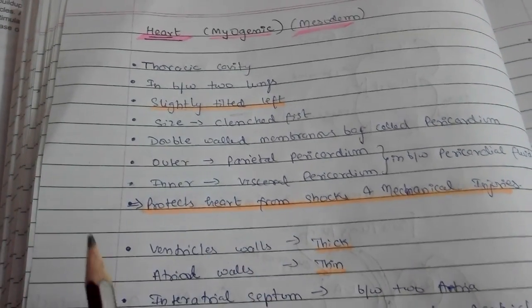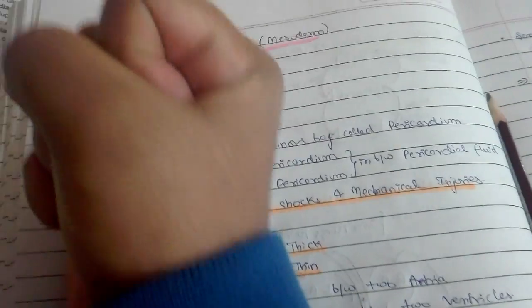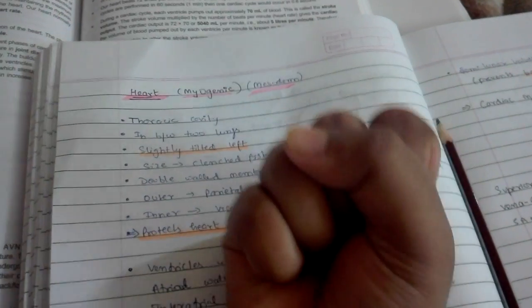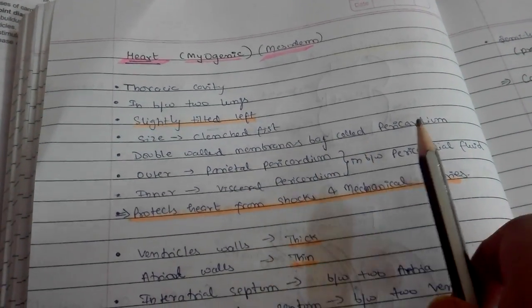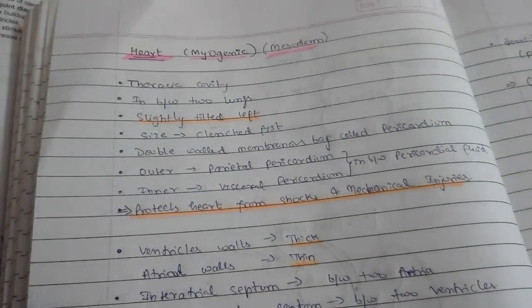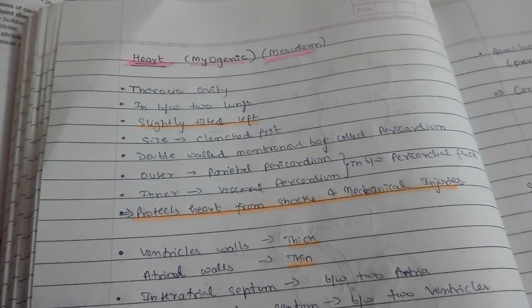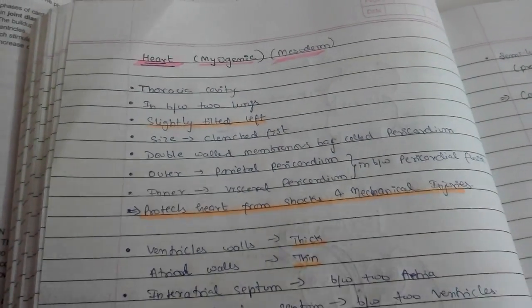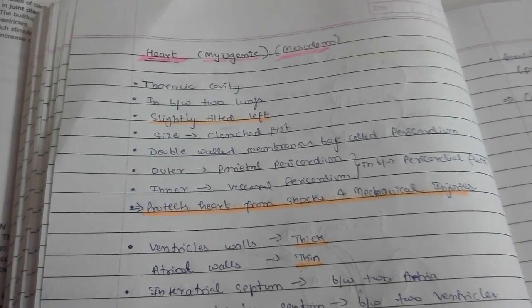Now what about the size? So we all have seen that the size of the heart is like this much, like a clenched fist. So this much is my heart size, right? Now the double-walled membranous bag called pericardium is present. The heart is covered by a double membranous bag. Here the question comes, right? So you'll take it on the pericardium, that is the double membranous bag. Now they can ask you what the outer and the inner membrane are called.